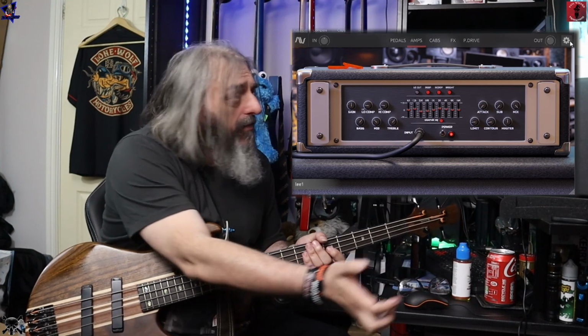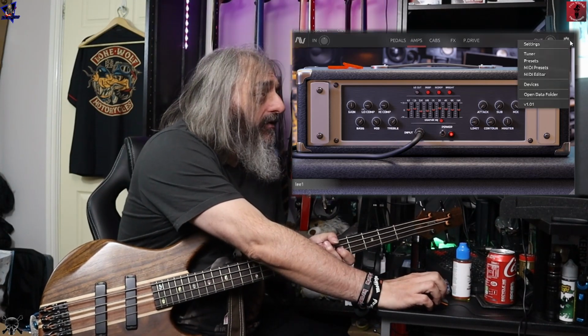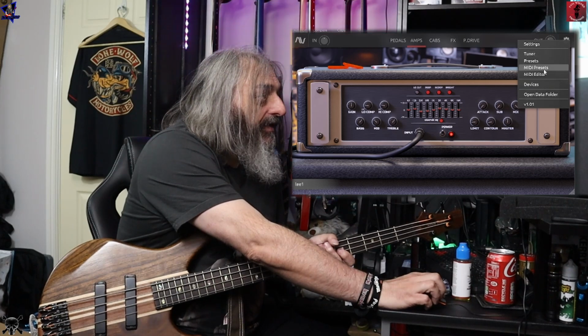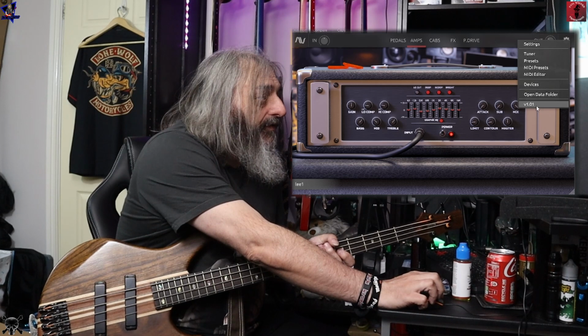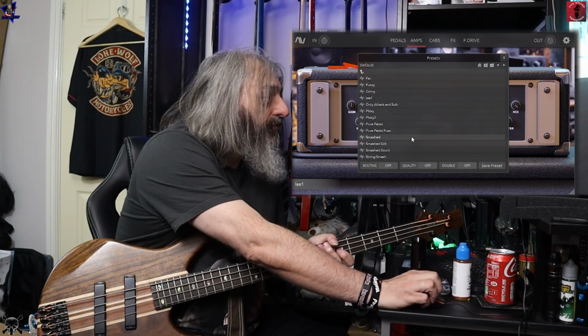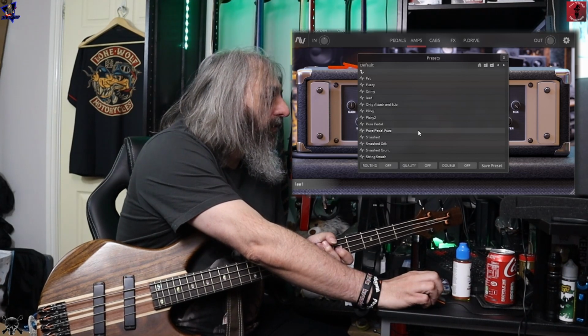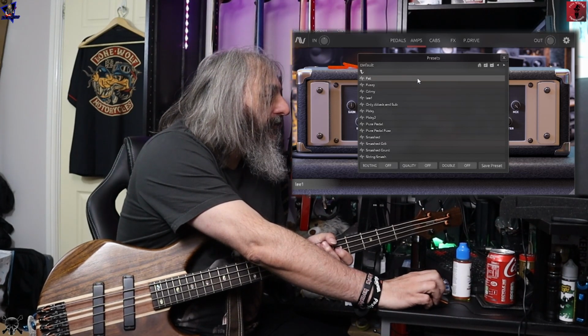So to get to them, all you do is press that little cog at the top, see settings, it's even got an inbuilt tuner, presets, MIDI editors, and which version this is. Oh, there's a whole bunch of presets in there as well, and I've saved this one. So let's have a quick look at a couple of these. So you've got a fat one.